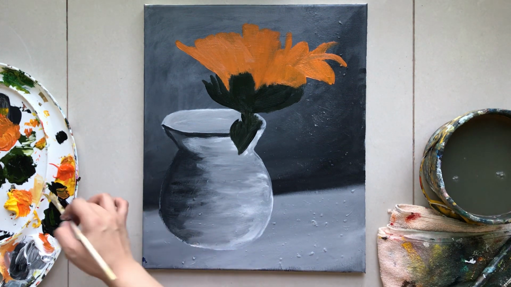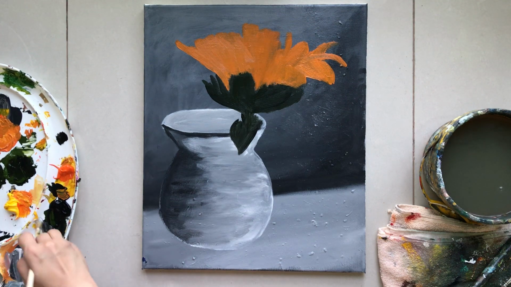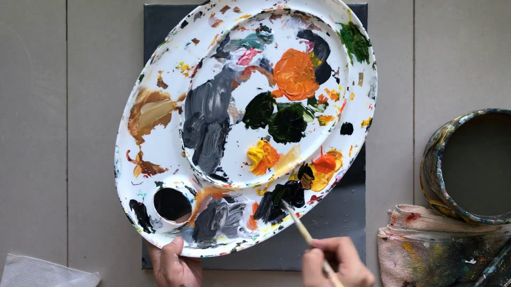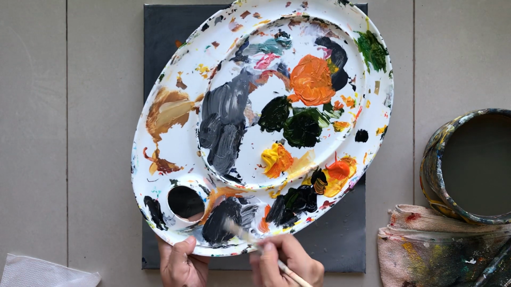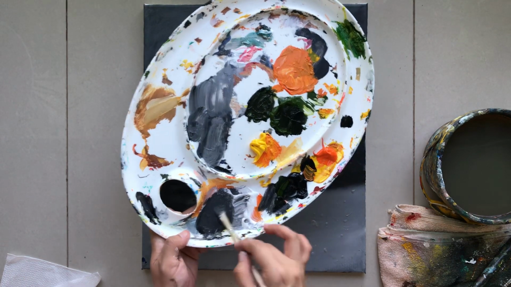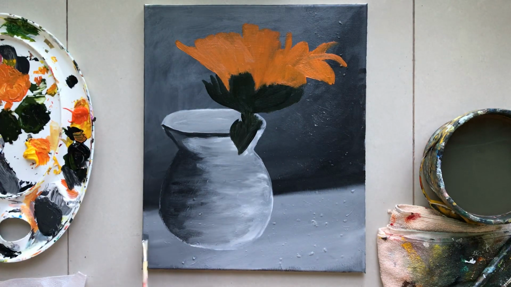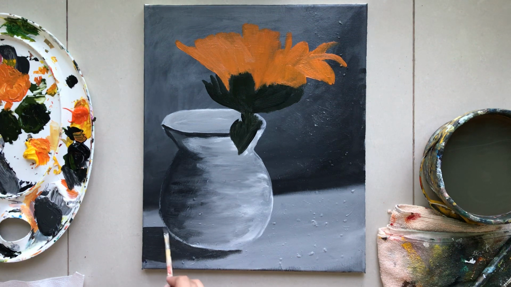So for that, I'll be using some gray colors. So just get your black and white. Make this quite dark because we'll be doing some shadows. So from here, just darken. And then fill in the space. Like so.